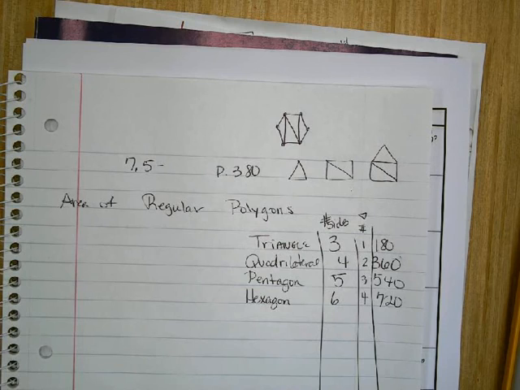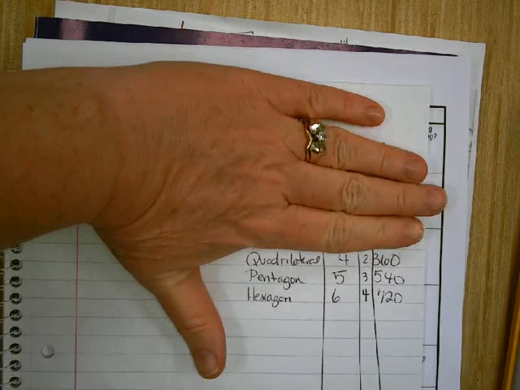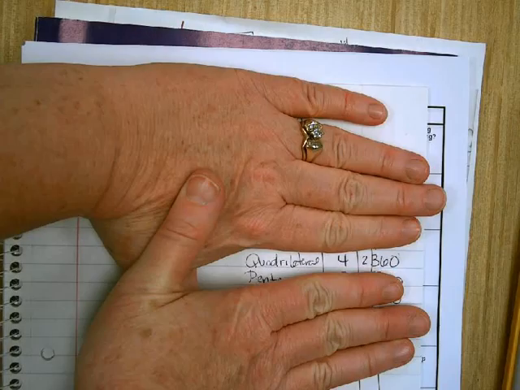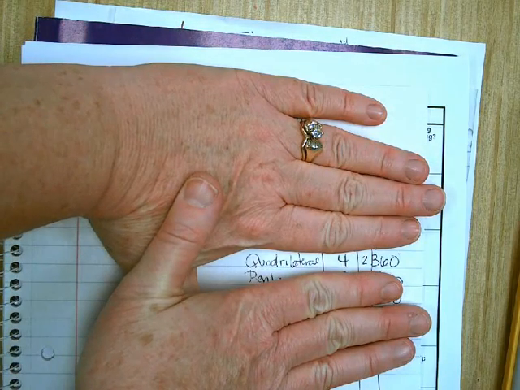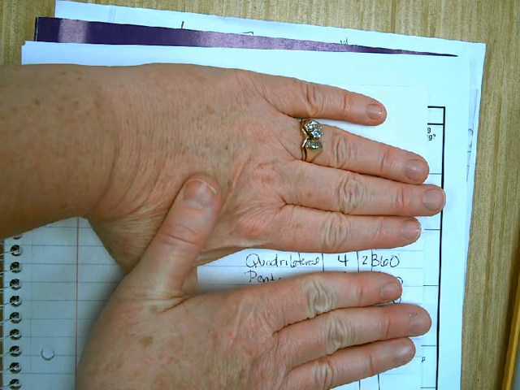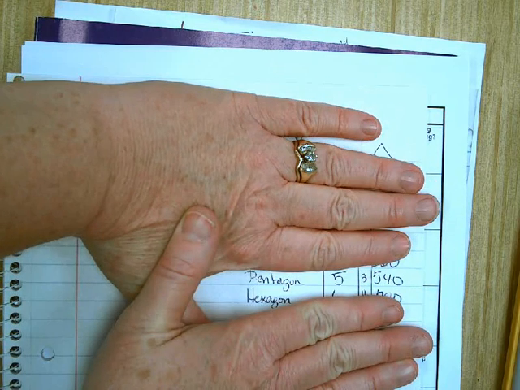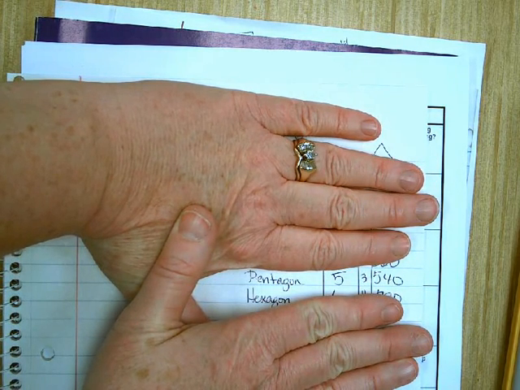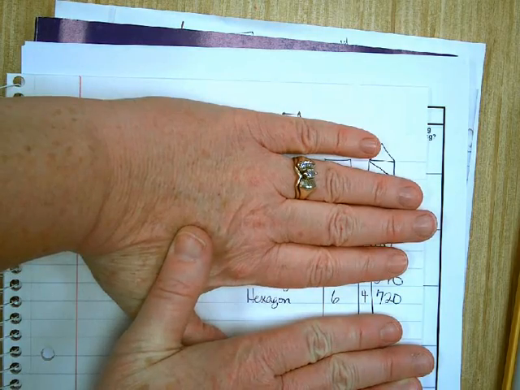You notice anything? What do you notice? Okay. Well, look at it like this. A 4-sided figure has 2 triangles, right? A 5-sided figure has, a 6-sided figure has, you're subtracting 2.